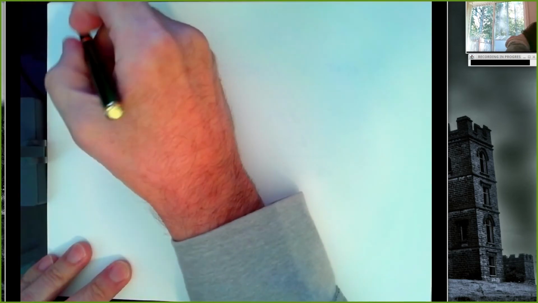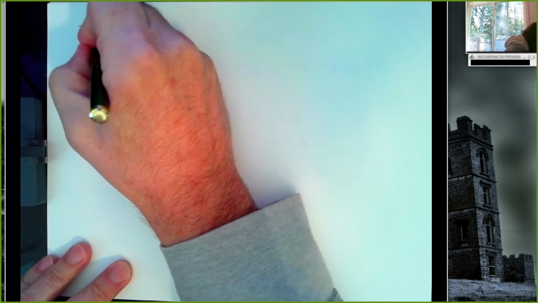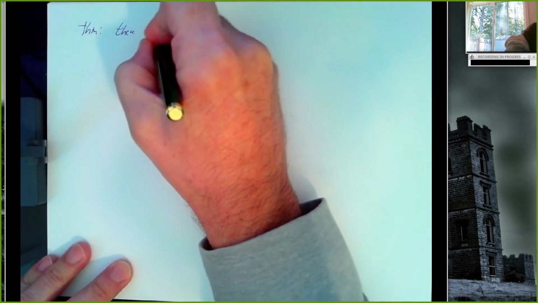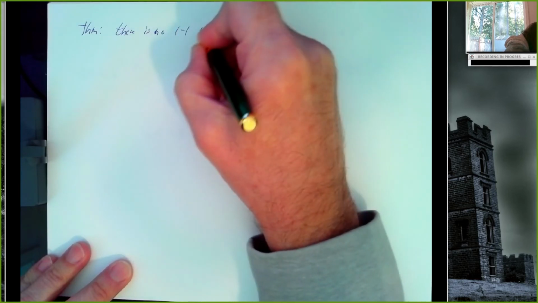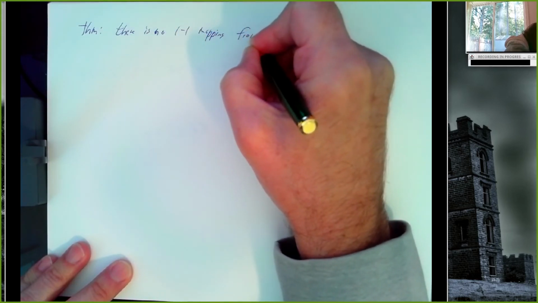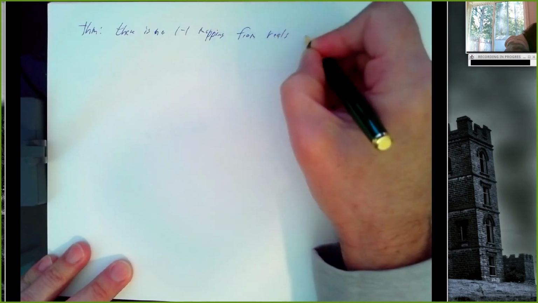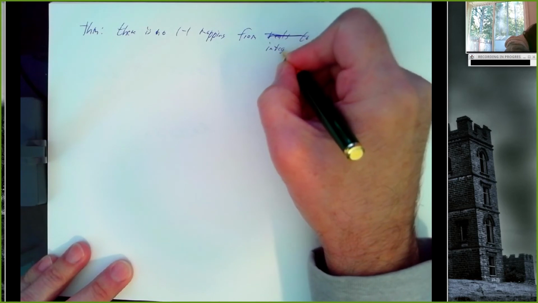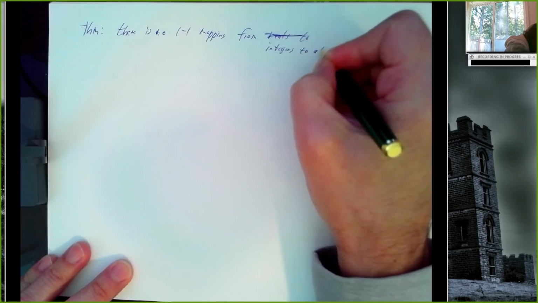So here's the theorem. There is no one-to-one mapping from integers to all reals.